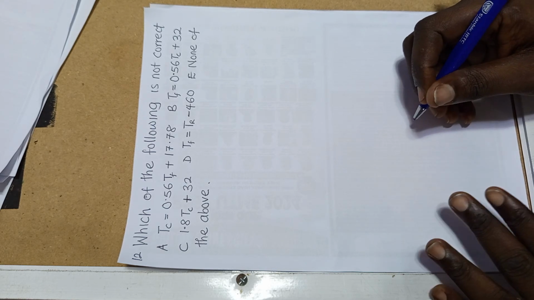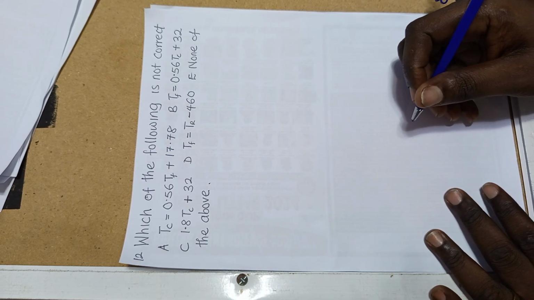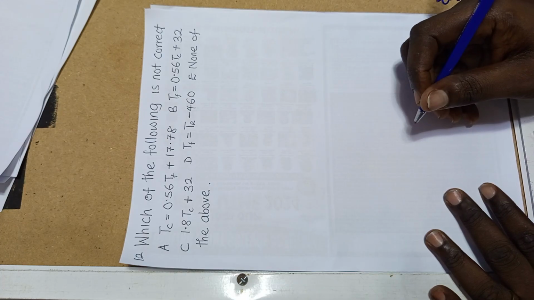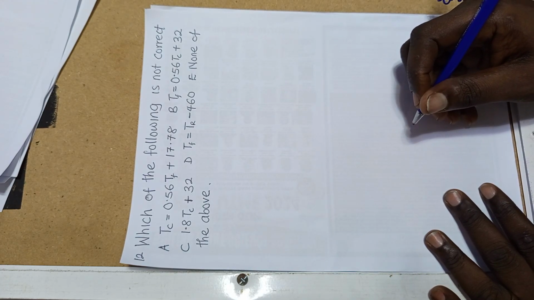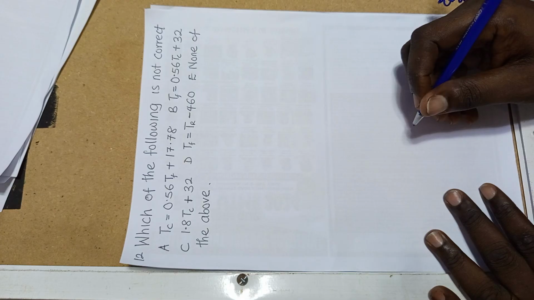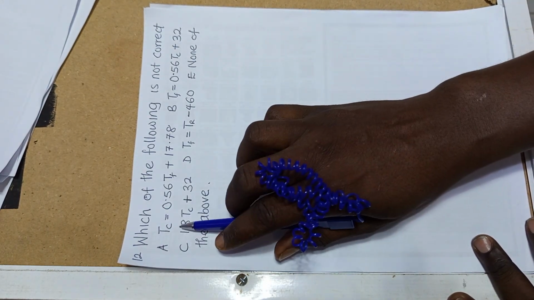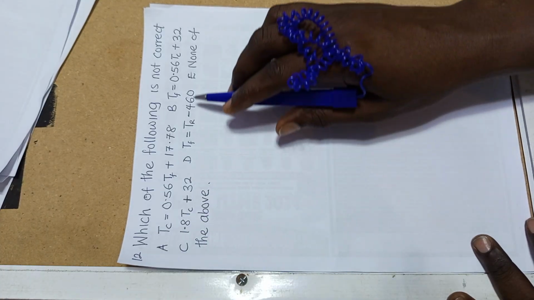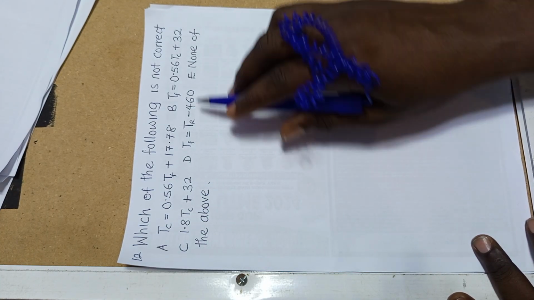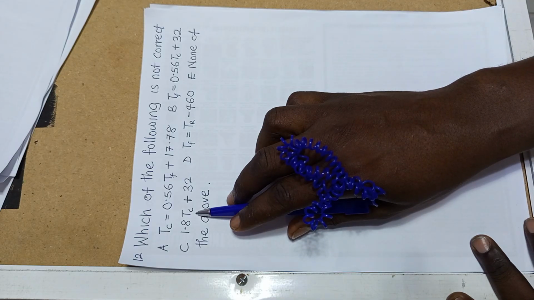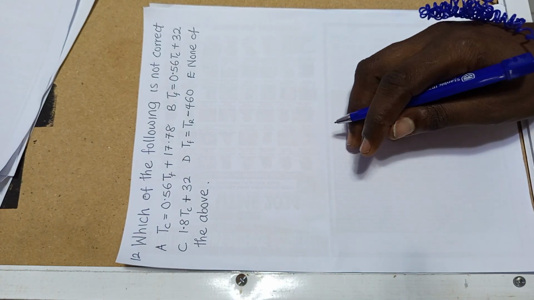Welcome to part 2 of this temperature analysis. We said number 12 now. Which of the following is not correct? What we are going to do now is, they say this one is Celsius to Fahrenheit, Fahrenheit to Celsius, Celsius to what? Okay, let's correct this one.